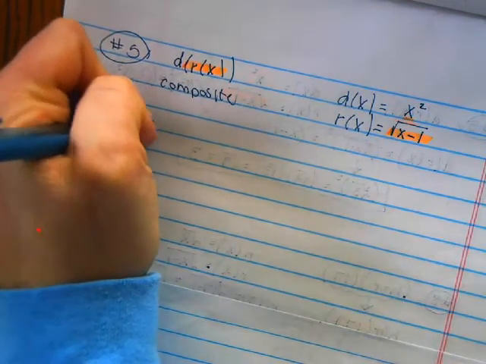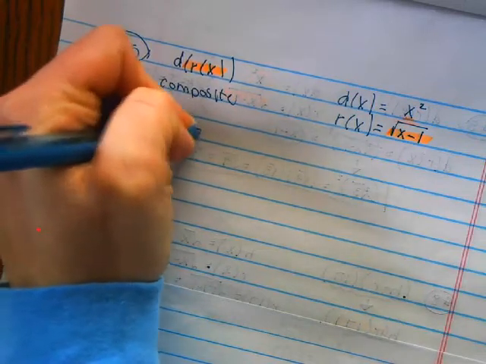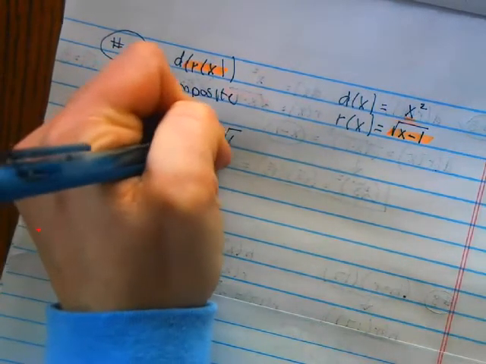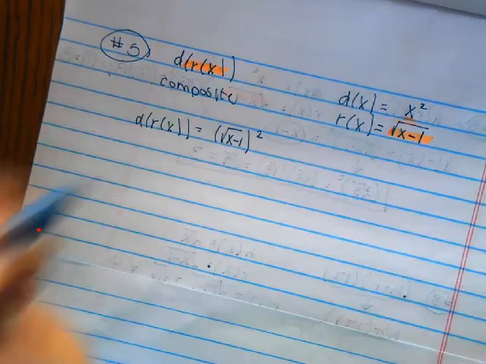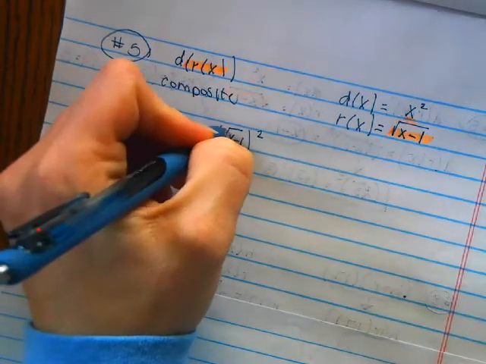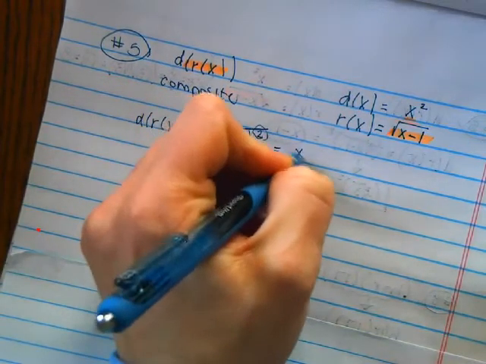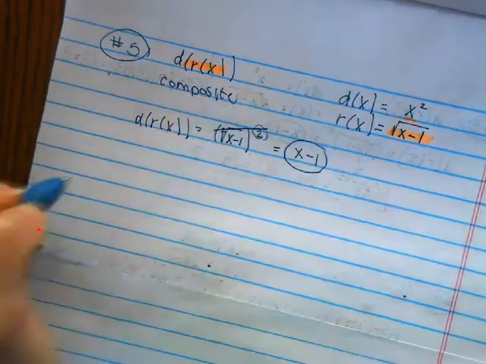So d of r of x is going to be my function. I'm going to write it first because there's an x right there, the square root of x minus 1, and then being squared. Now because the index is 2 and my exponent is 2, these two guys can cancel out, and I'm left with just x minus 1 for my answer.